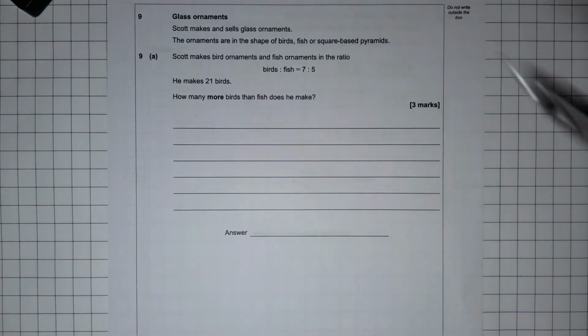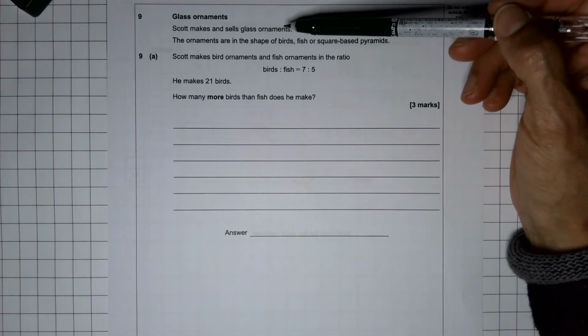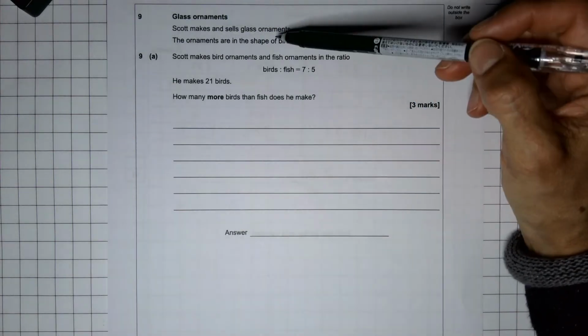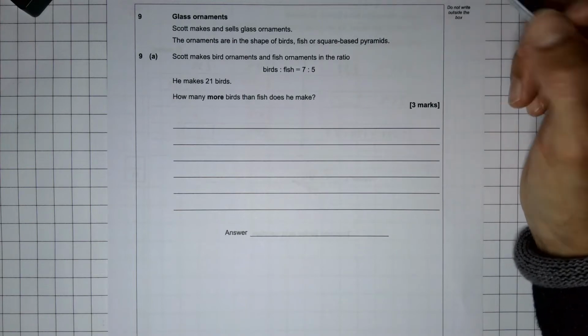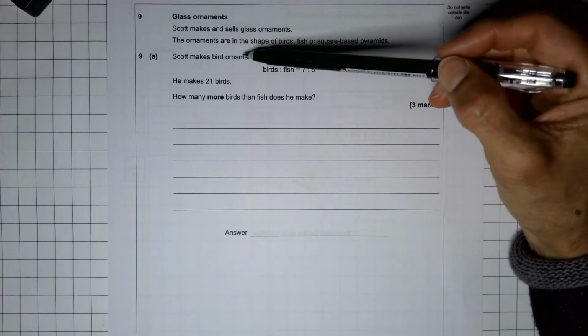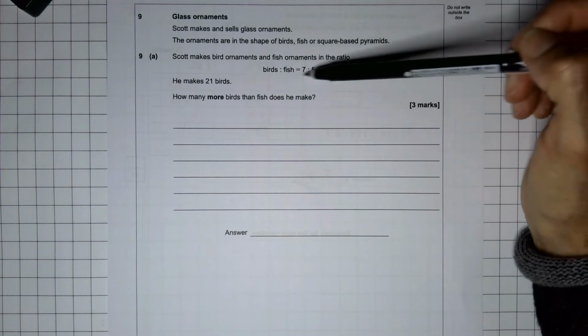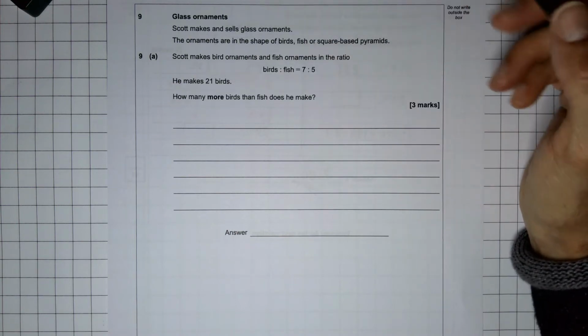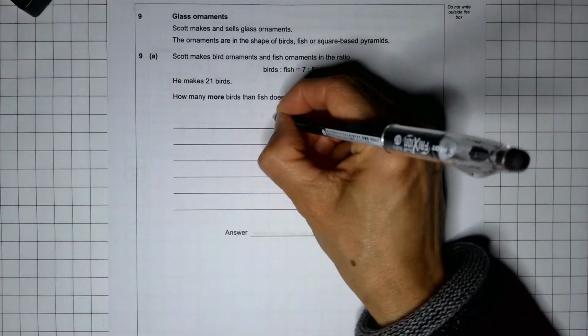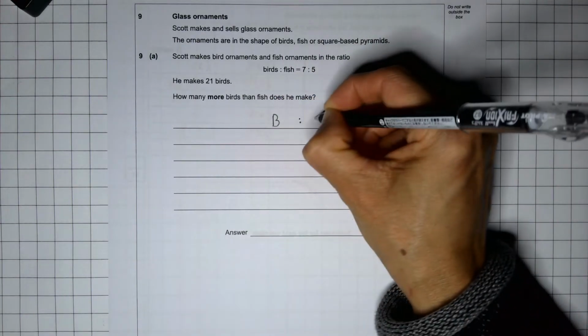And question 9 is talking about some glass ornaments. Scott makes and sells glass ornaments. The ornaments are made in the shape of birds or fish or square-based pyramids. Scott makes bird ornaments and fish ornaments in a ratio. So here we have a ratio. He makes 21 birds. How many more birds than fish does he make? Oh, that's nice. So this question is about birds and fish.